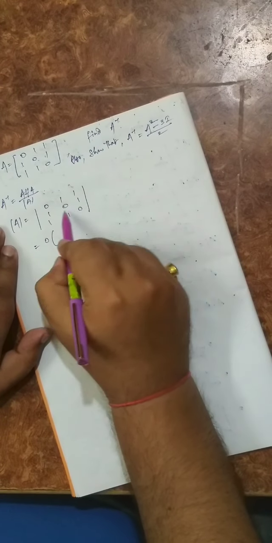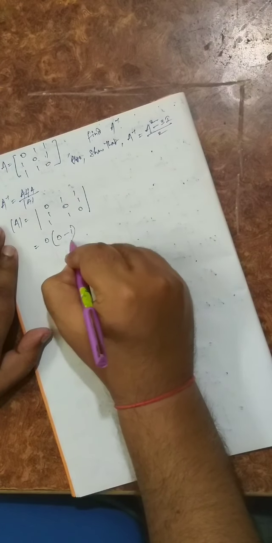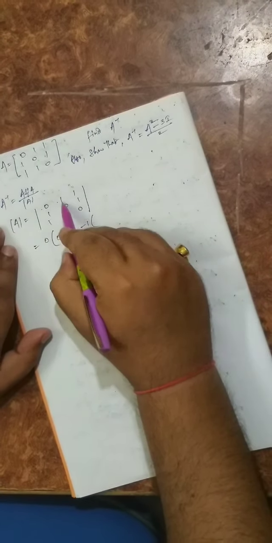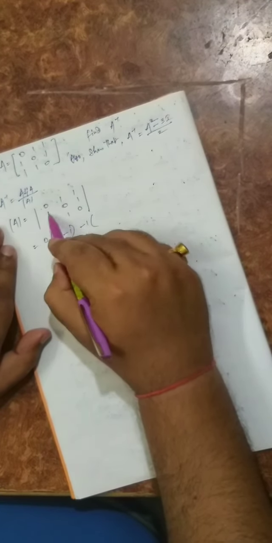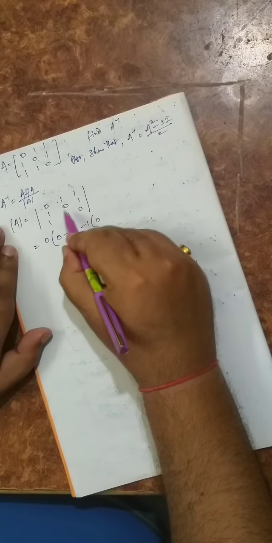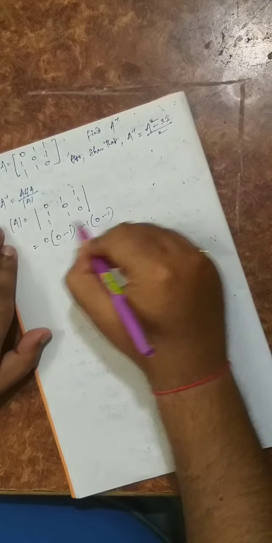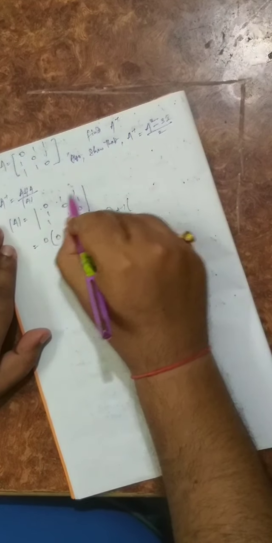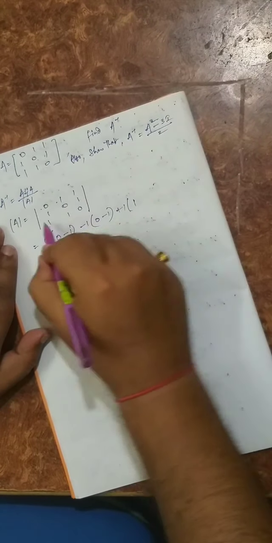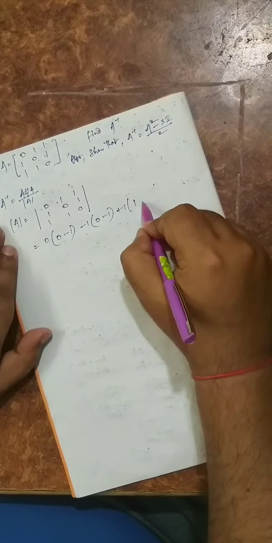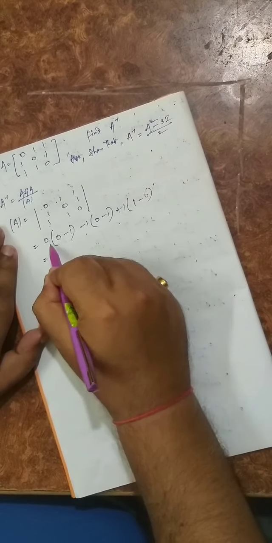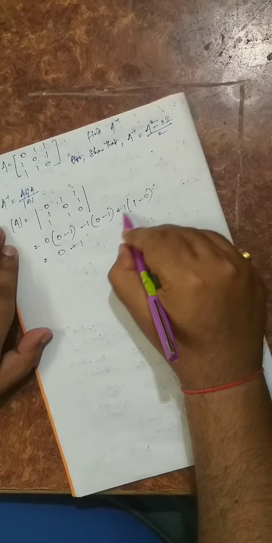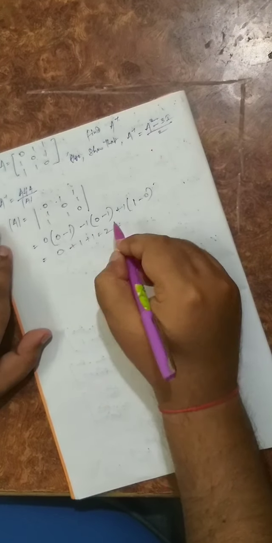Then I am writing 0 into 0 is 0, minus 1. So plus, then minus sign. So minus 1, again leaving this row and column: 1 into 0 is 0, minus 1 into 1 is minus 1. Plus, minus, plus. Again plus 1, leave this row and column. You will get 1 into 1 is 1, 1 into 0 is 0, so 0 minus, plus 1. And again plus 1. That is 2.